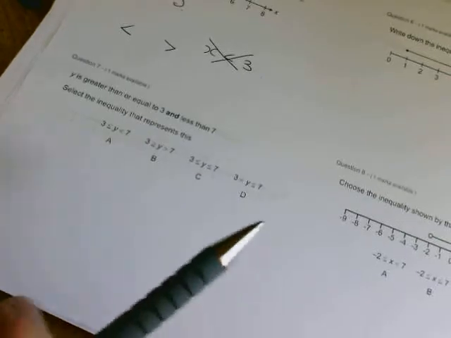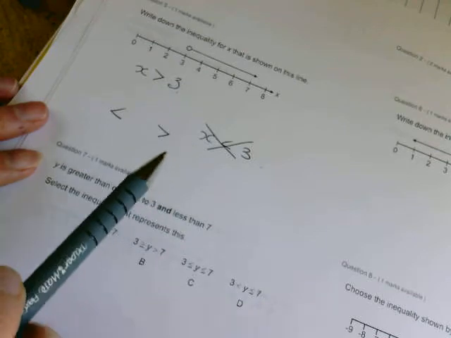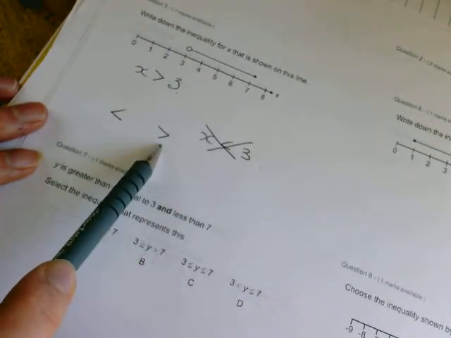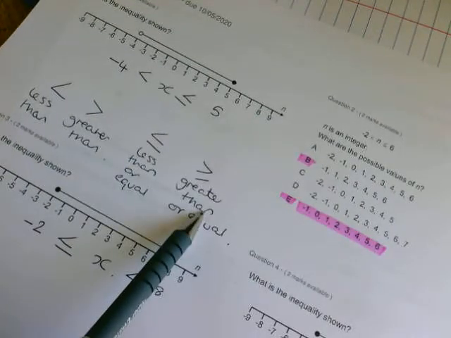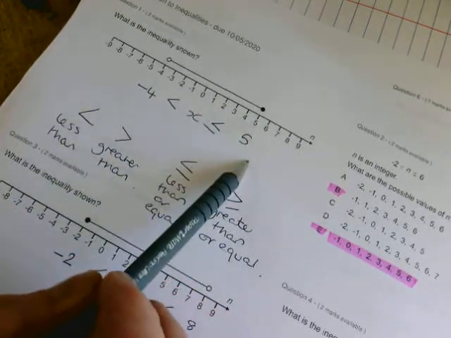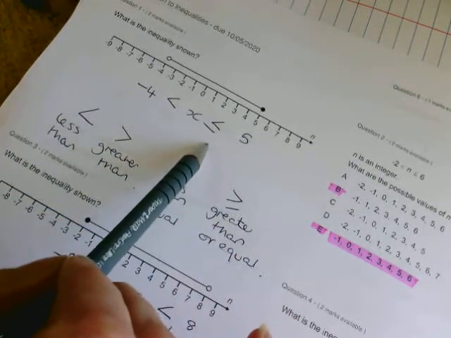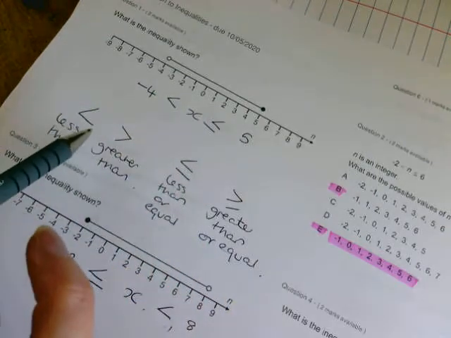So hopefully that will help you with the rest of the questions. So remember, if the dot is not coloured in, then it's either this one or this one. If it is coloured in, it's going to be this one or this one. If we have two numbers with a line in between, then we write it in this form. We write two numbers, then the x in the middle, and then we decide if it's less than or equal to. But with two numbers, the inequalities will always point in this direction.